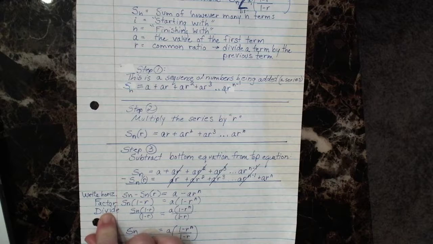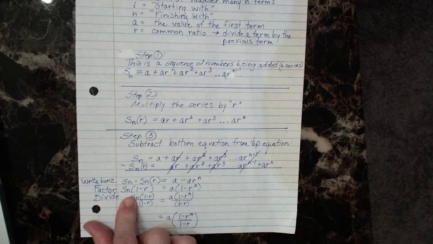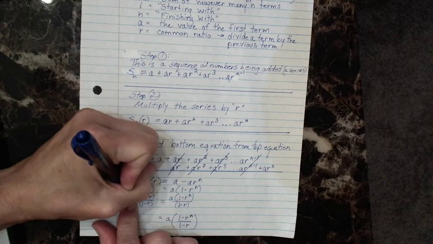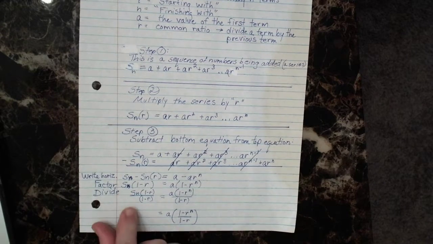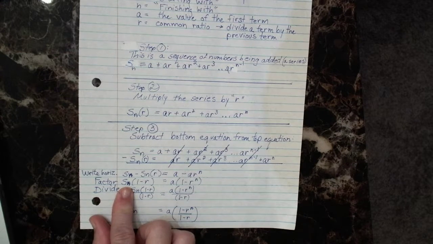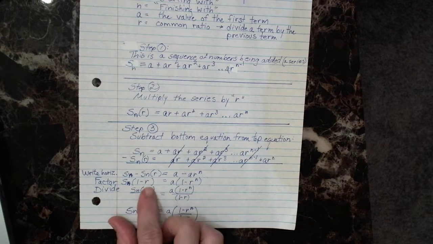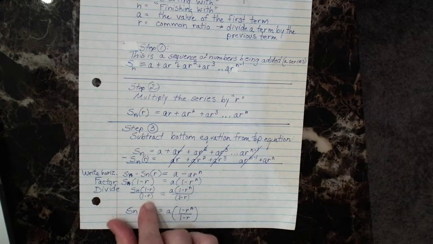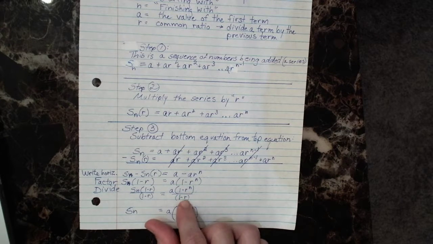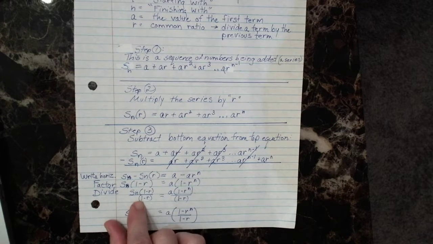Now we're going to divide by 1 minus r on both sides because we want to isolate the S sub n. This should be a very small n below. It's not being multiplied. It's a representation of how many terms you have to sum. So S sub n times 1 minus r divided by 1 minus r, so that we can eliminate it. We divide this side by 1 minus r. And finally this cancels here.